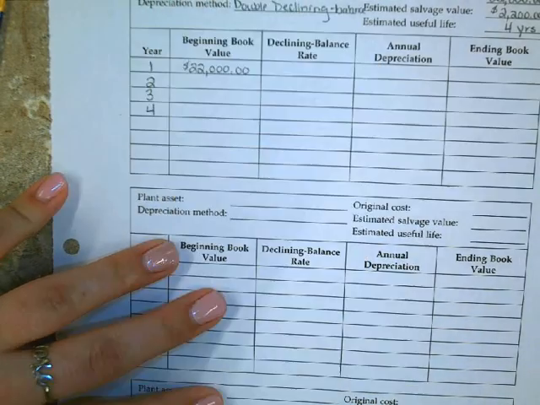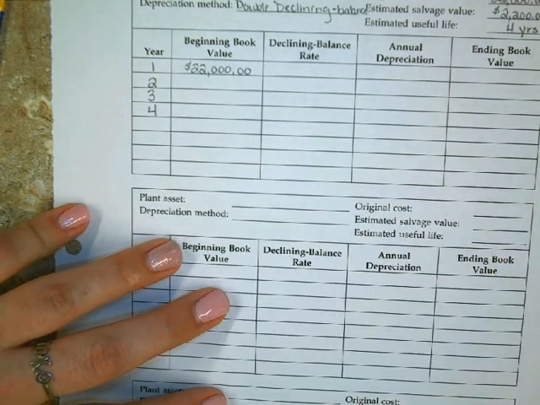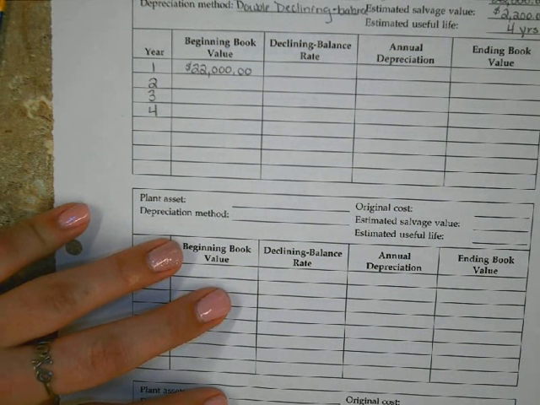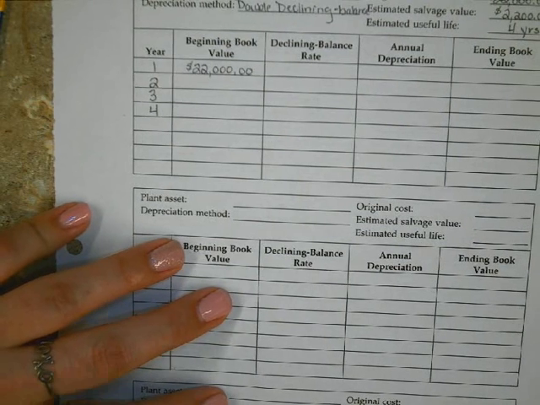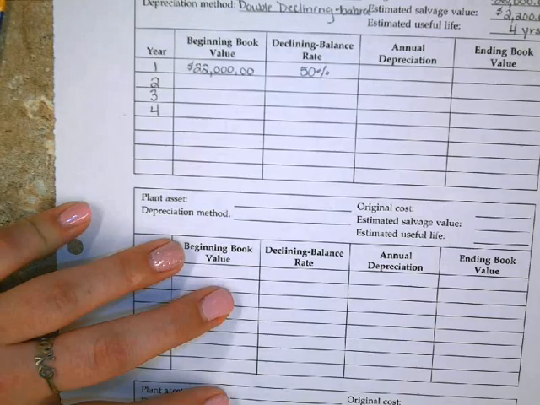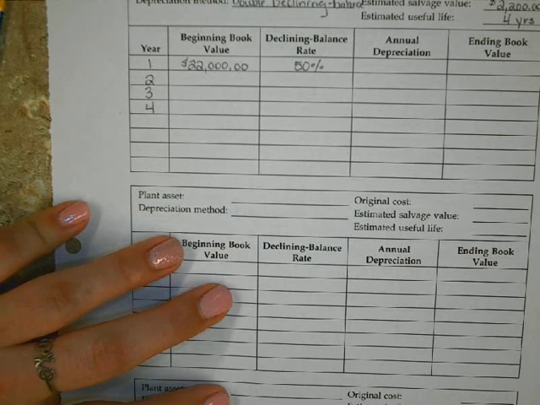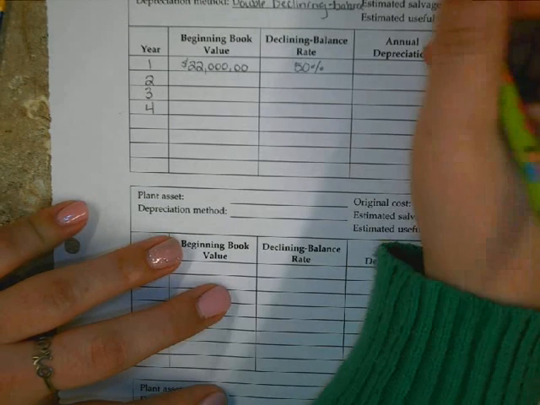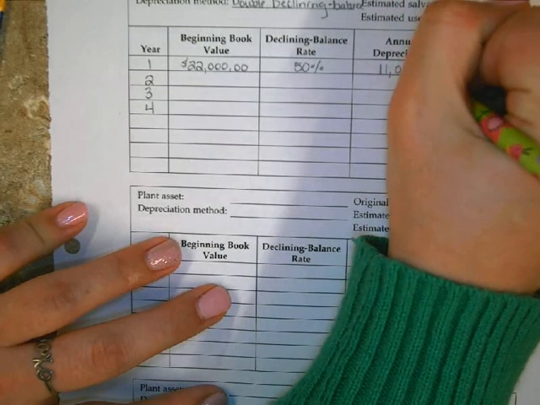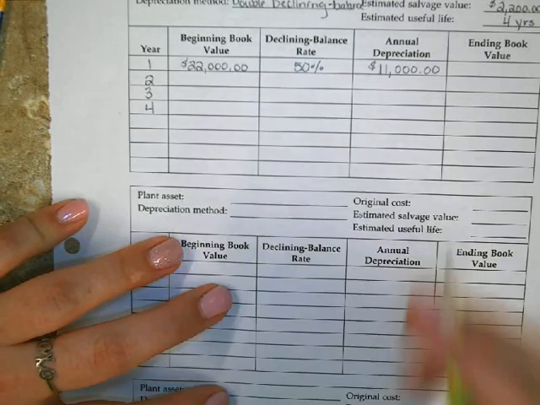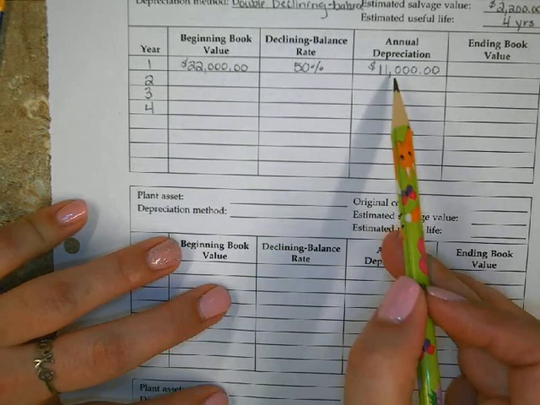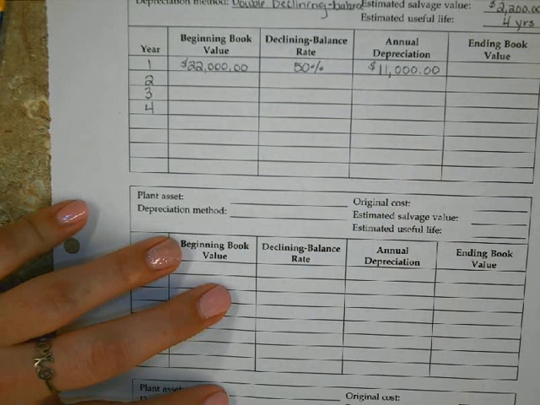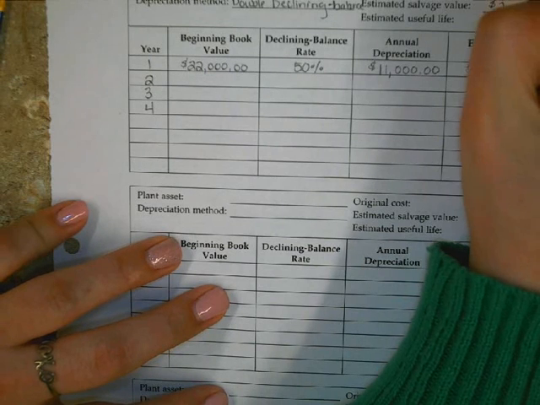Now we need to find our double declining or a declining balance rate. So what we're going to do is we're going to take 100%, we're going to divide that by 4 years, and that gives us 25%. We're then going to multiply that times 2, and that gives us 50%. So our annual depreciation, we simply take $22,000, our book value, times that 50%, and we should get an annual depreciation of $11,000. So that first year it depreciates quite a bit. Our ending book value, then, we take our beginning book value and we subtract our annual depreciation. Hopefully you did not need a calculator for that like I just used.